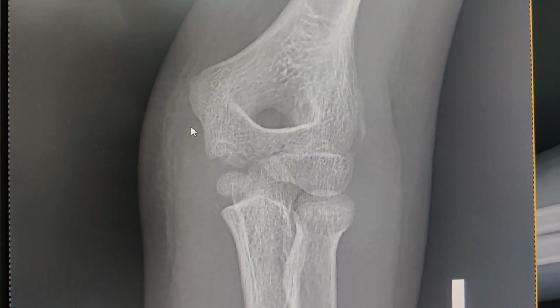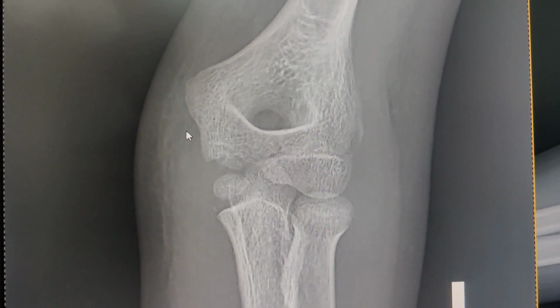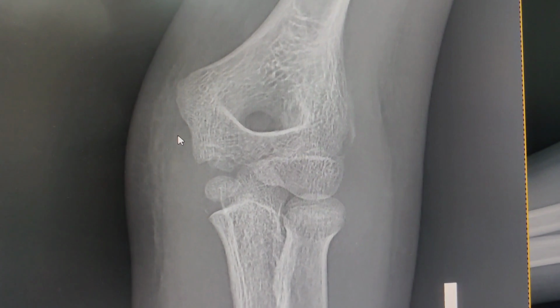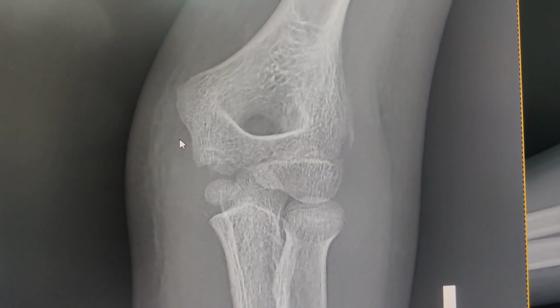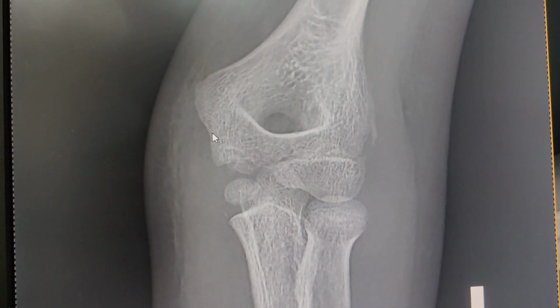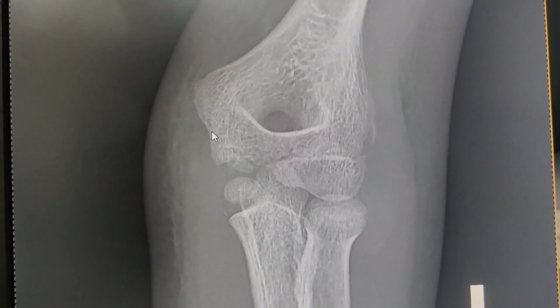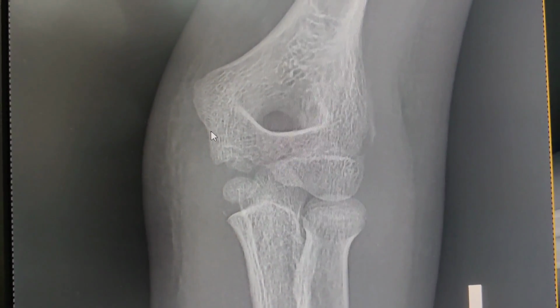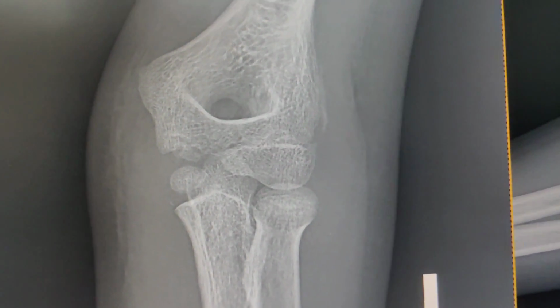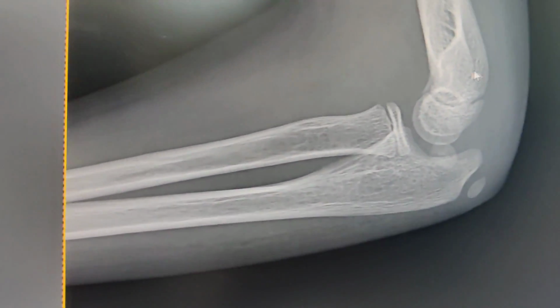If your medial epicondyle is missing on an AP, this is a giveaway that the medial epicondyle is injured and it has probably gone into the joint, or at least behind, and you should think that this is a medial epicondyle avulsion which is incarcerated.